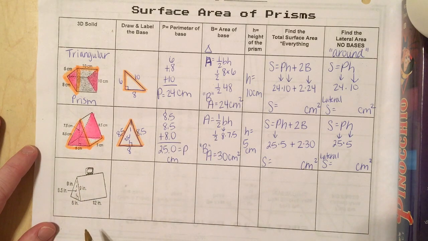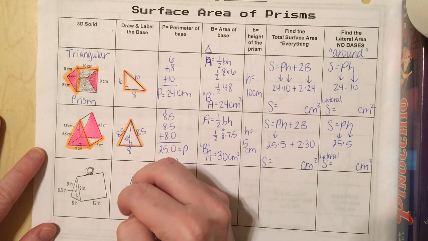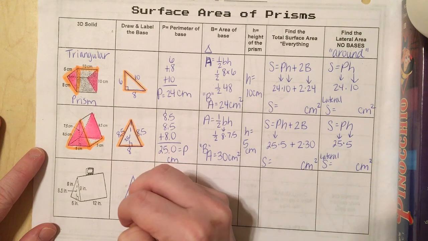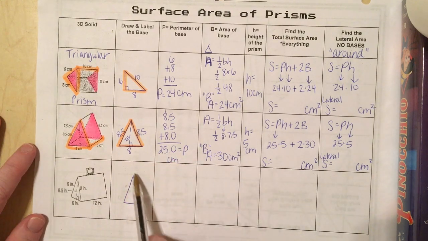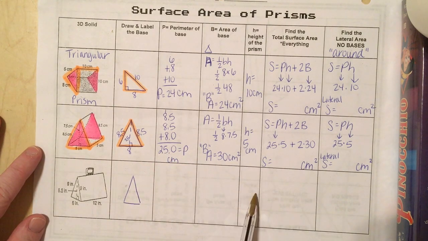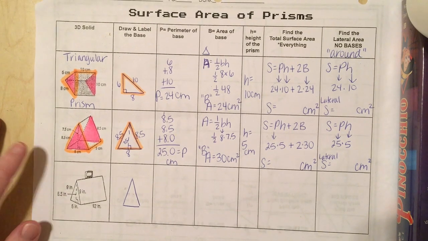I want you to try this one. I want you to try drawing that. You don't have to draw the triangle like smushed like that. You can draw it normal, just like we did on the last one. And I want you to try labeling it and fill in each of your parts. And then you can check with your teacher to make sure that it is correct.